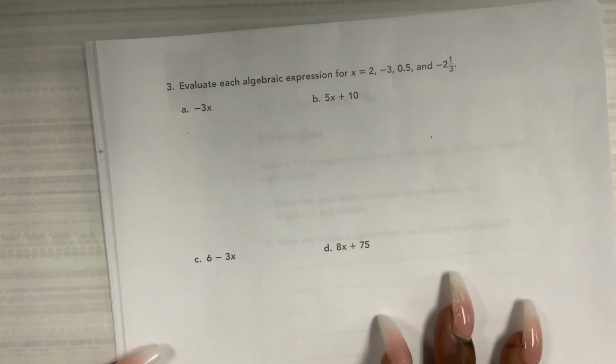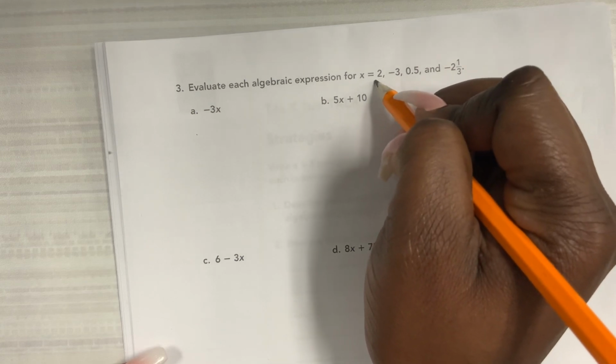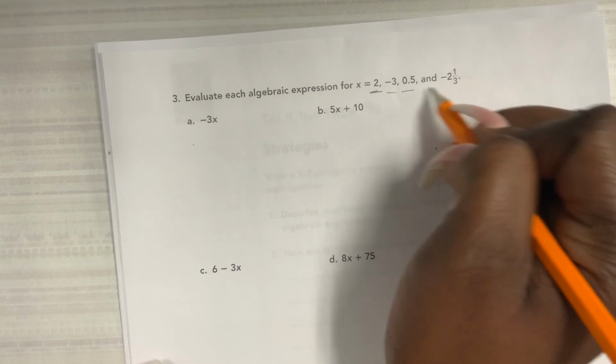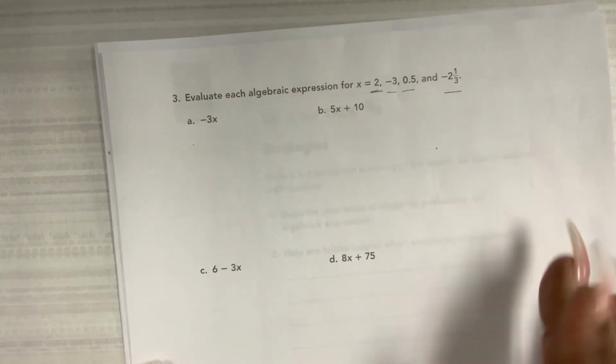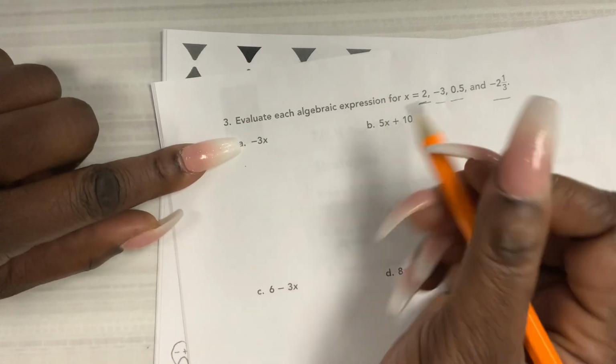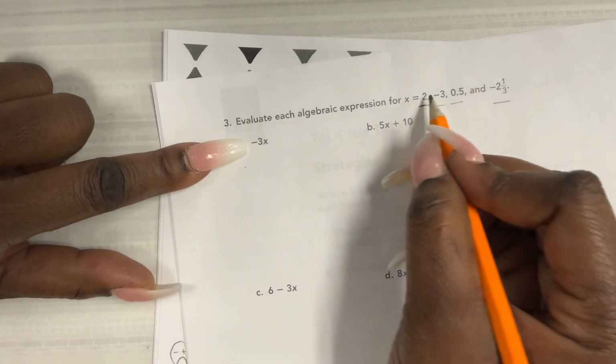All right, then the last one. So this time they gave us 3 x's or 4 x's. X is negative, x is positive 2, negative 3, 1/2, and 2 1/3. So I'm gonna evaluate each one of these. And you're gonna use those numbers for each one of these. So my first one is x equals 2.